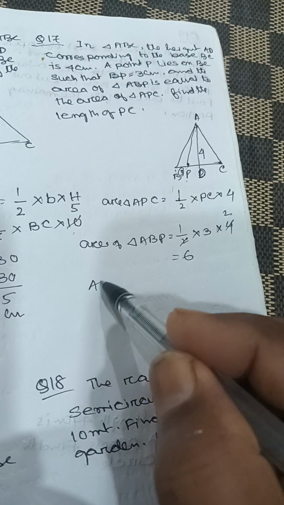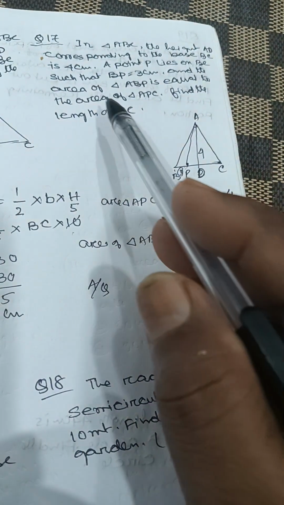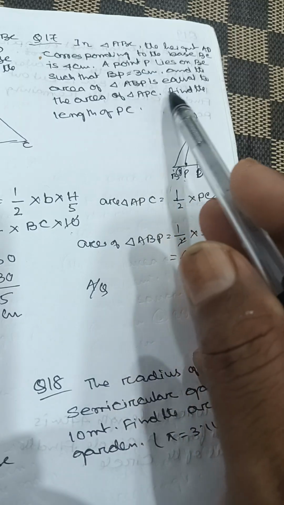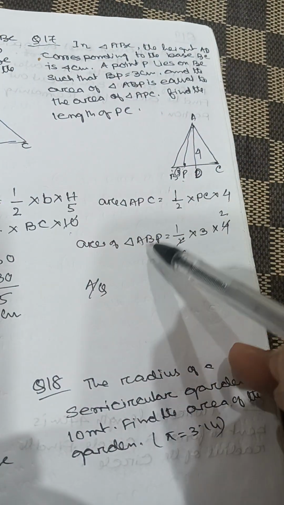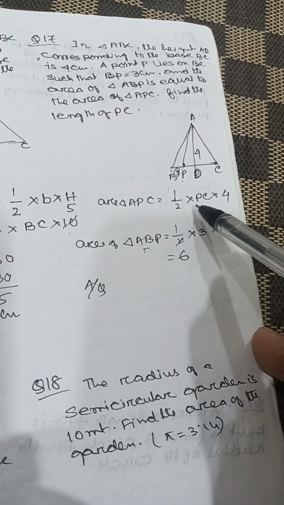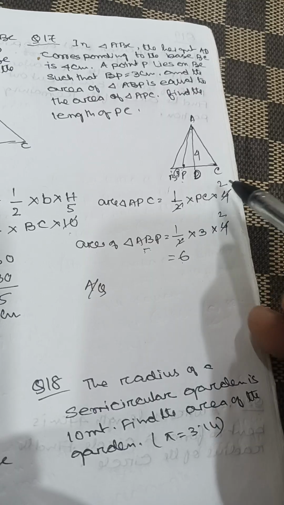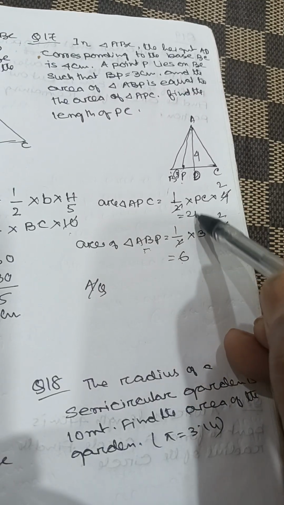Now you write according to the question. In the question it is given area of triangle ABP is equal to area of triangle APC. Area of triangle ABP is 6 and APC is half, you can cancel it, 2 and this cancel 2 times, so you will get 2PC.